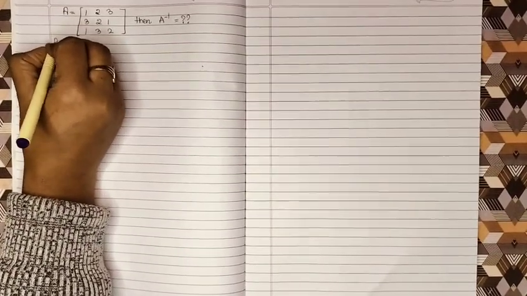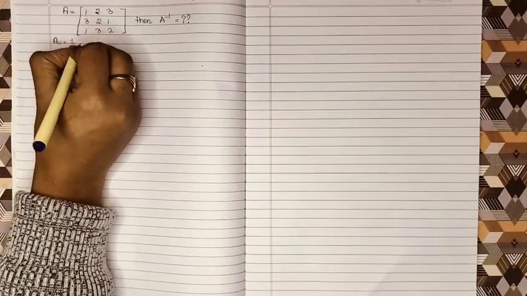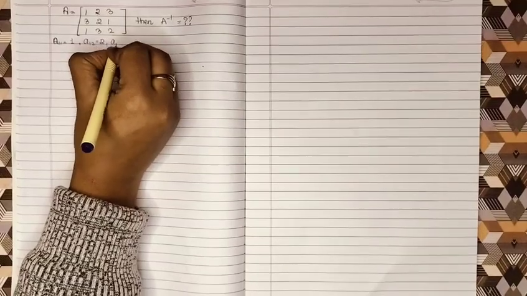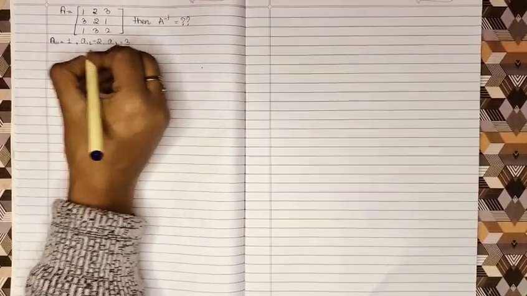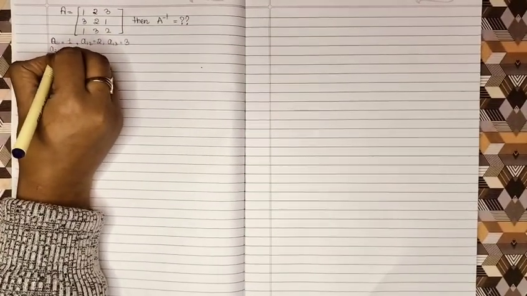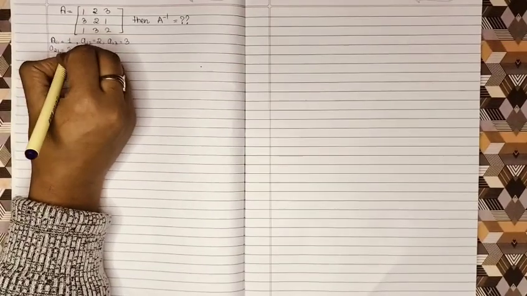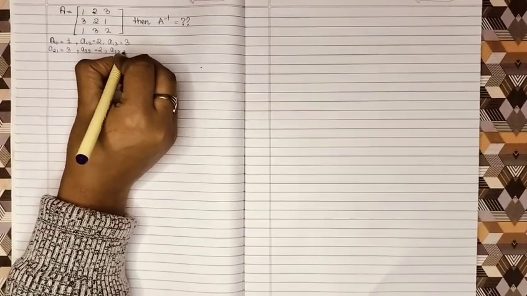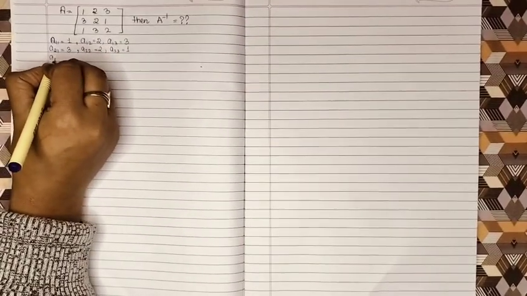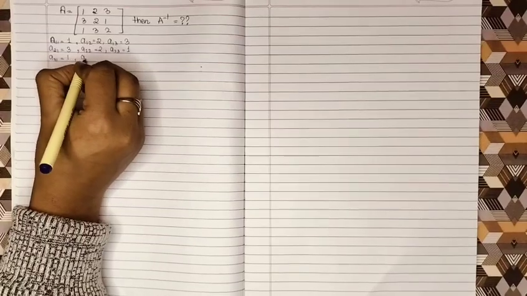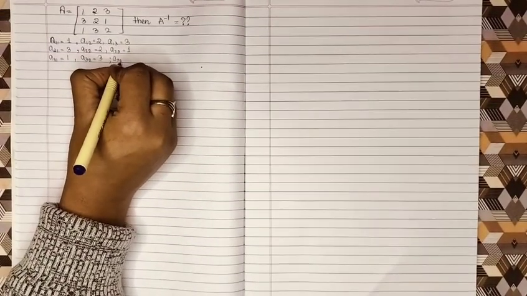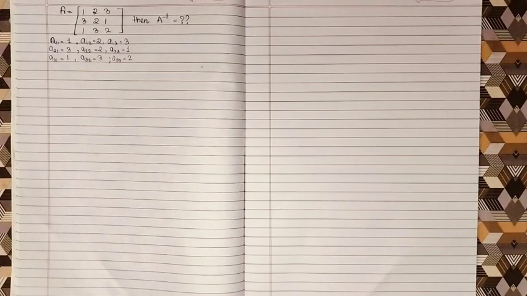Now see here we have A11 equals 1, A12, that is this number, equals 2, A13 equals 3. This is our position. Similarly, A21 equals 3, A22 equals 2 and A23 equals 1. And lastly, A31 equals 1, A32 equals 3 and A33 equals 2. Fine. So this is what we have with us.